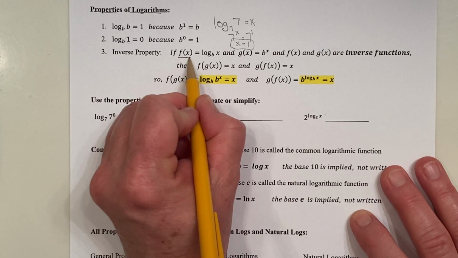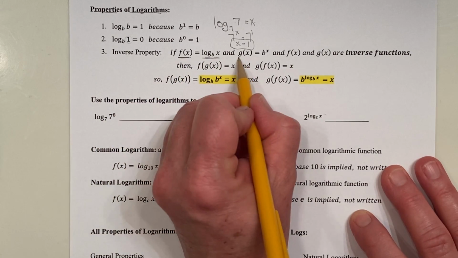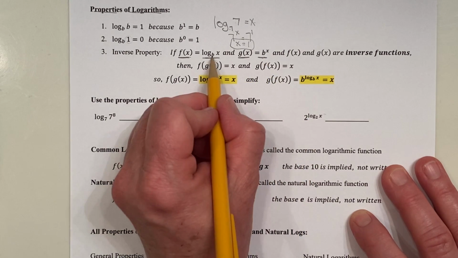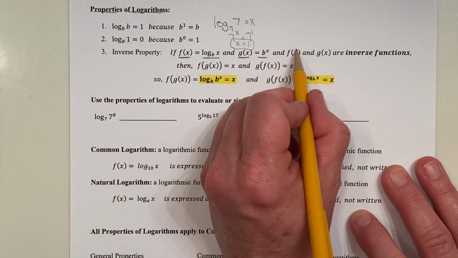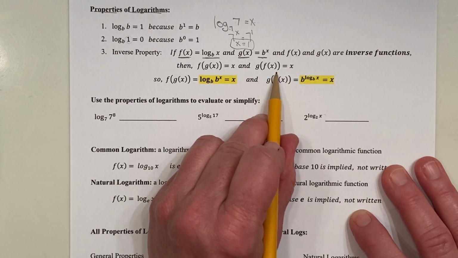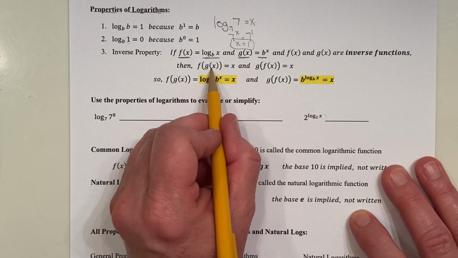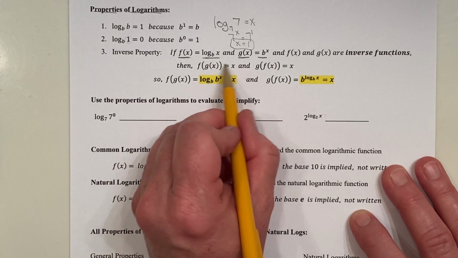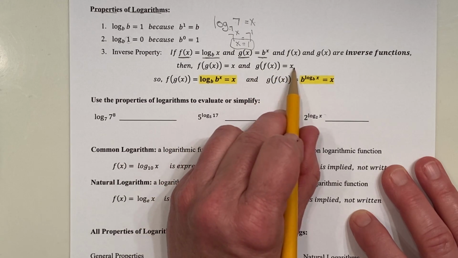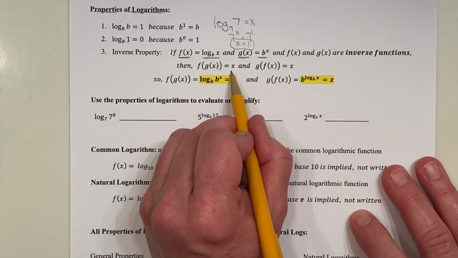Okay, if we define f of x to be a log function, but g of x another function to be the exponential function that has the same base here as is in the log, and it tells us further that f and g are inverse functions, then from our past studies, we know that when we do two compositions for inverse functions, when we put g inside of f and f inside of g and do all the simplification, the answer should work out to be x.